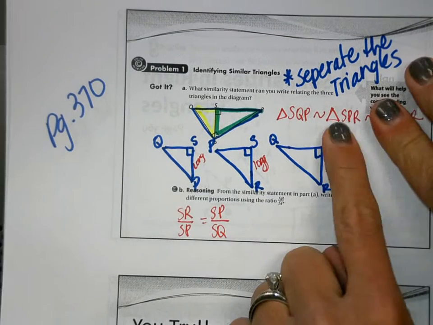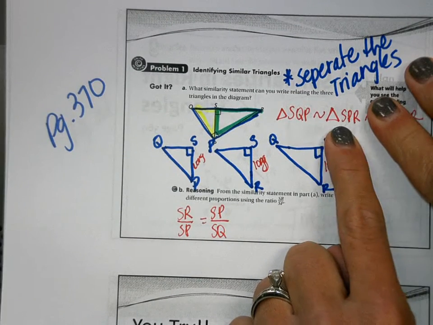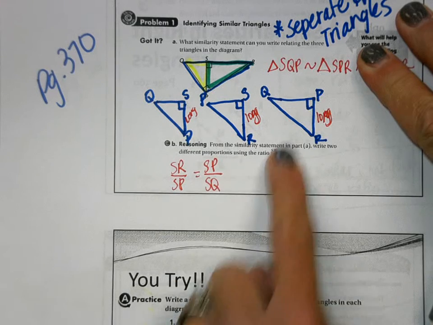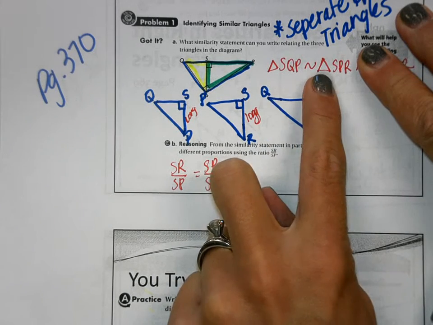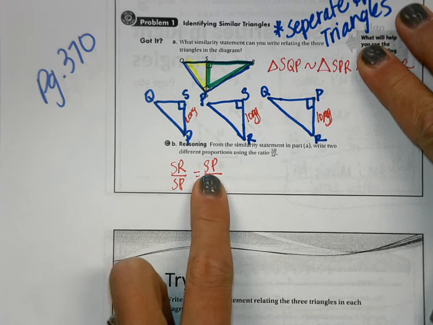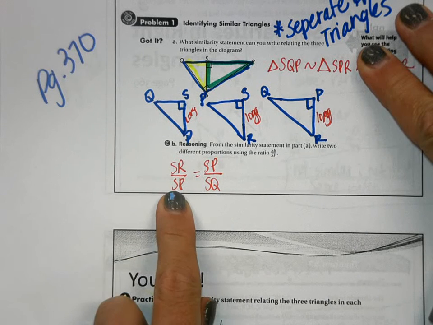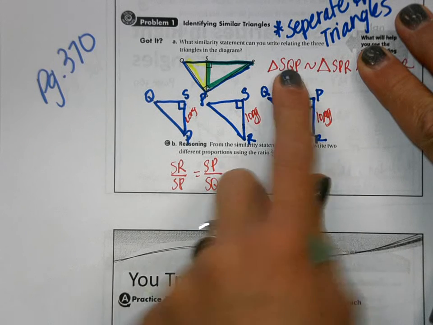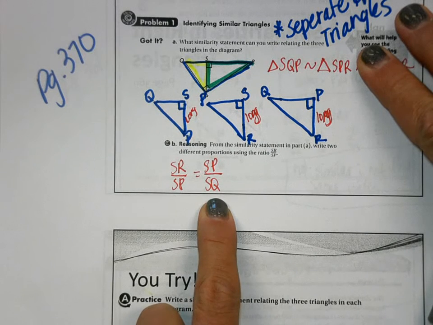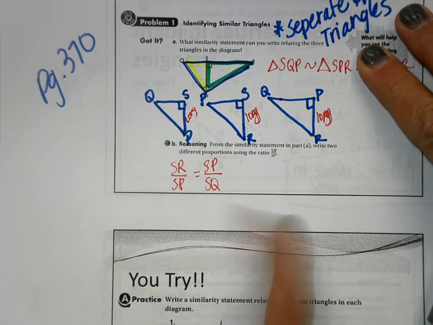So if you go to the triangle that has the SPR, for this statement, they have S and R, so that's why I took S and P, because they're in the same spots. And so that's why that's on the top. And then on the bottom, it has SP, so those two that are right together, and so S and Q are also right together. So that is a similarity proportion, okay?